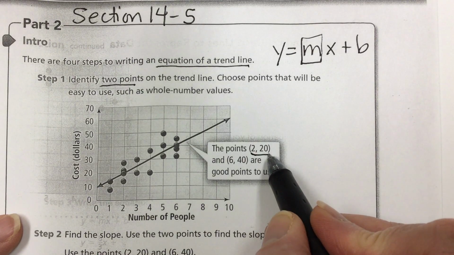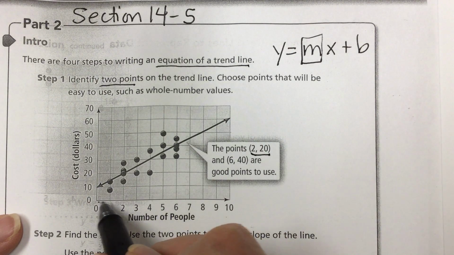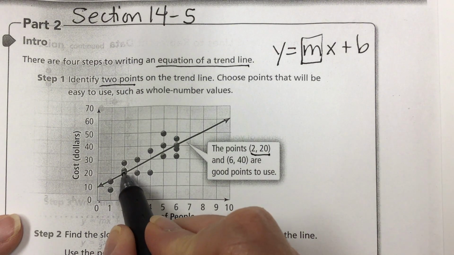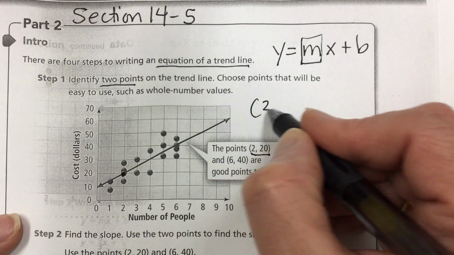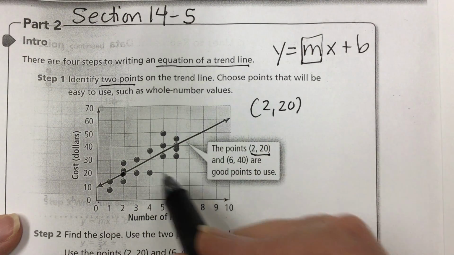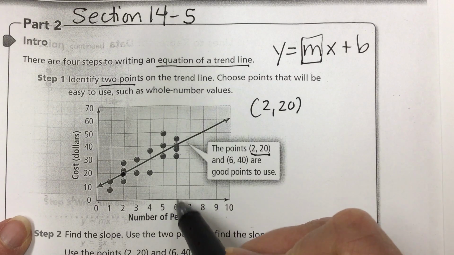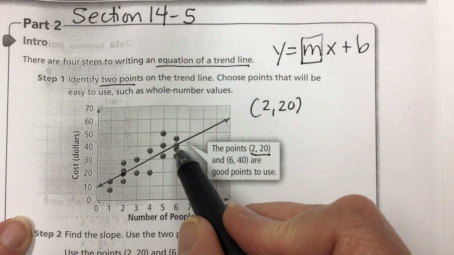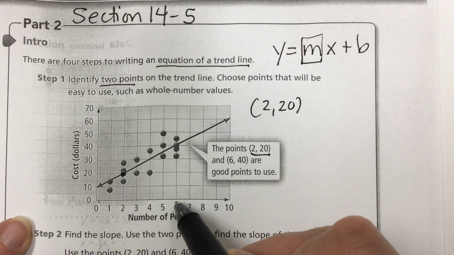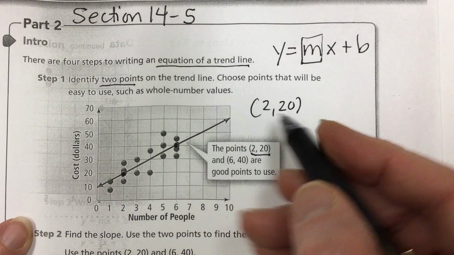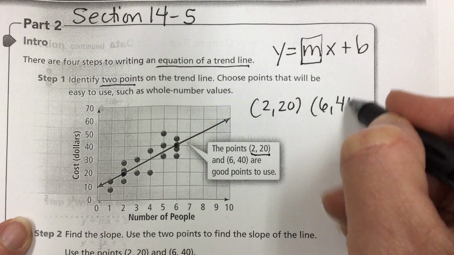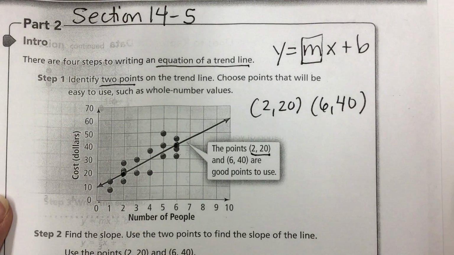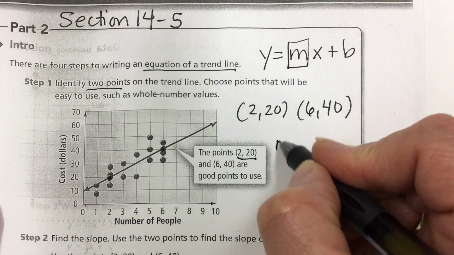So let's look at point (2, 20). That would be to the right 2, up 20. There's that point. So we're using (2, 20). And then another good point, using whole numbers, would be (6, 40). To the right 6 and up 40, this point. So (6, 40), okay?